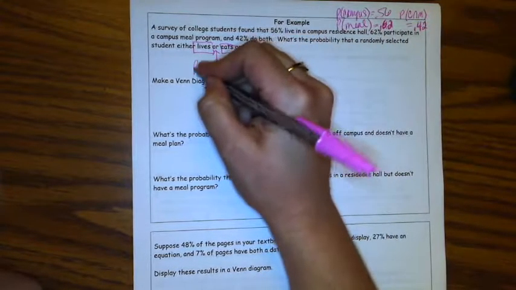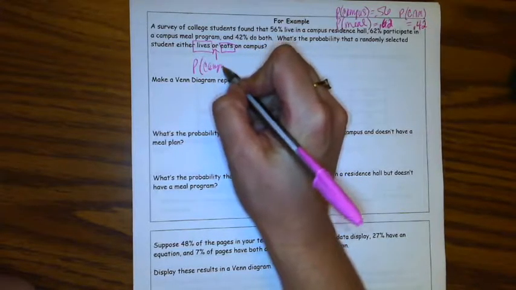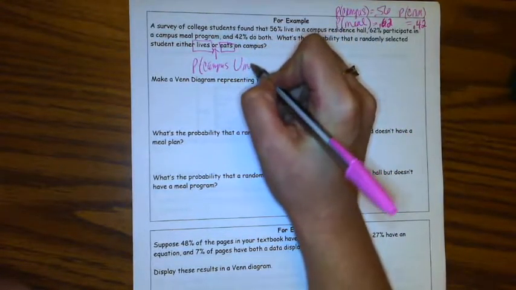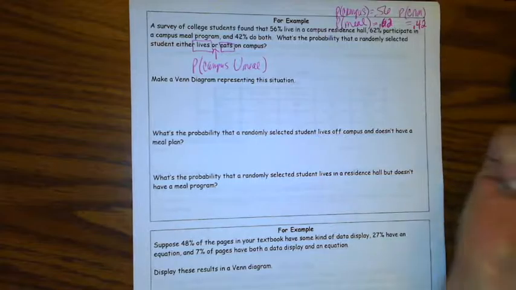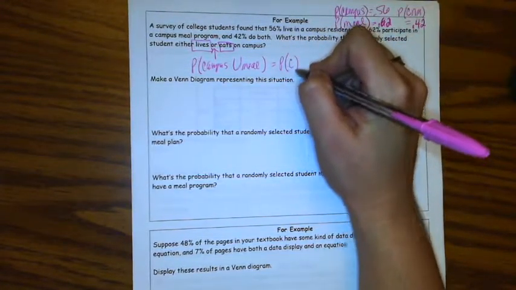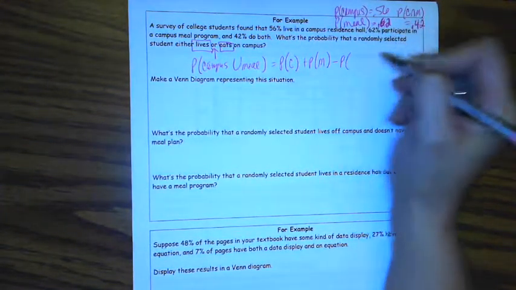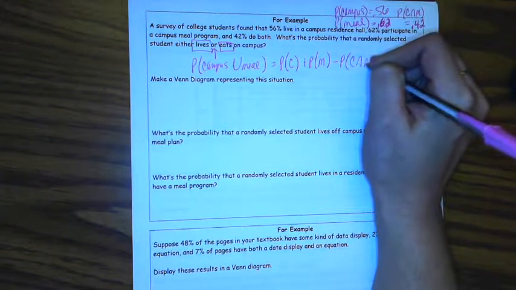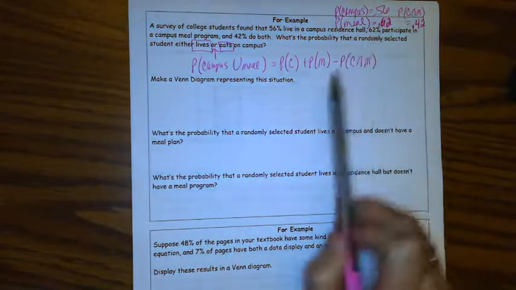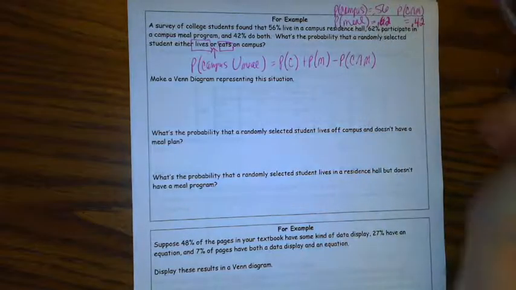So we just learned this formula. We want to know what's the probability that they live on campus or they have a meal plan, eat on campus. And looking at my formula, I know it's the probability of living on campus plus the probability of having a meal minus the probability of living on campus and having a meal, because these people are counted in both of these numbers.